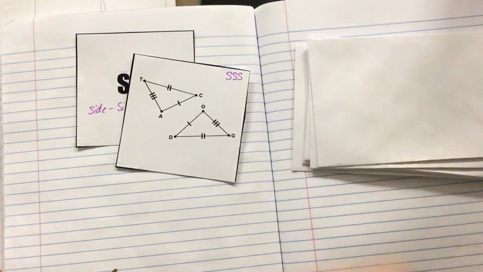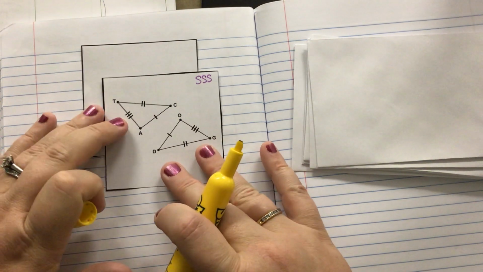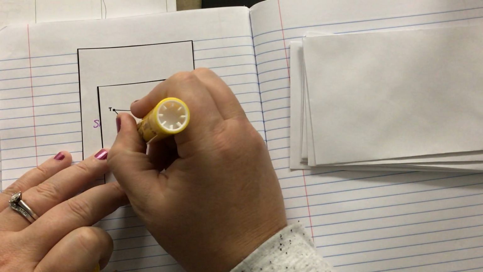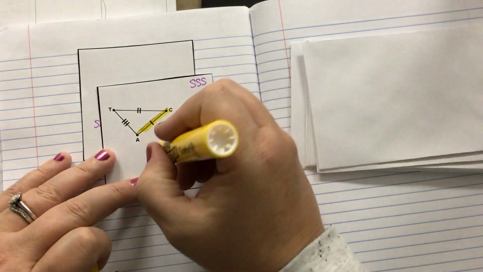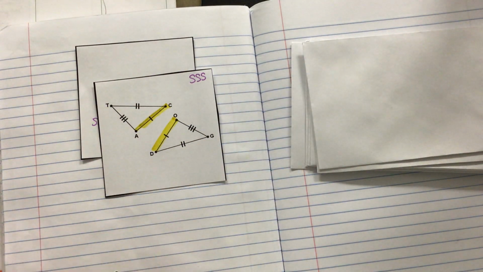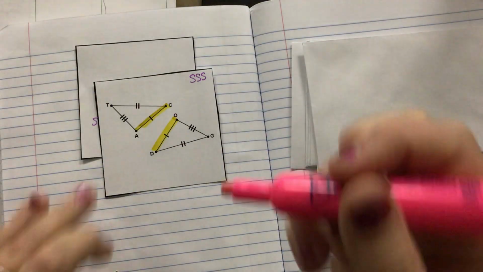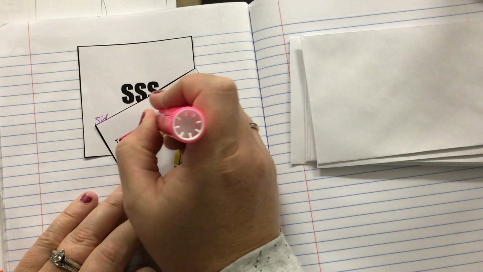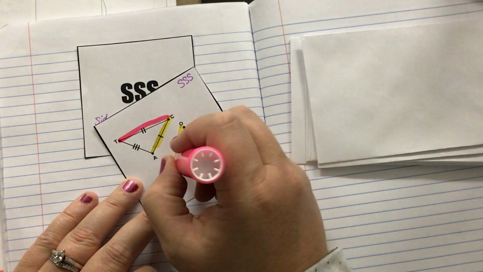Okay, how we know it's side, side, side is because it has 3 pairs of sides congruent. I'm just going to use a little color. So like segment AC is congruent to segment DO. Everybody see that? It's got 1 tick mark to show that. And it's up to you if you want to use color or not. Segment CT is congruent to segment DG.